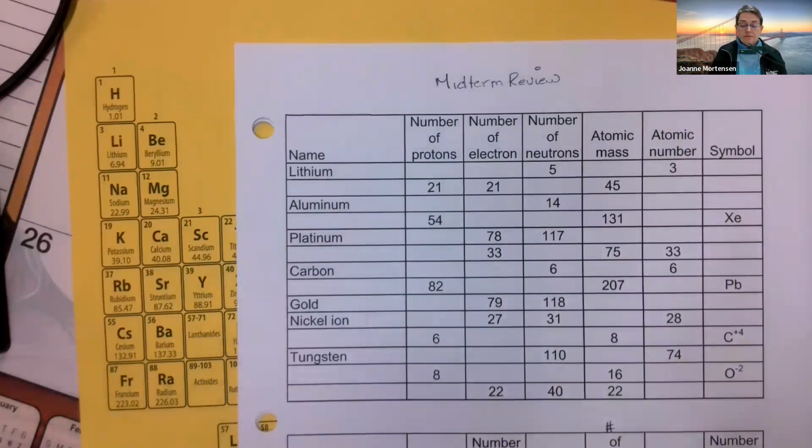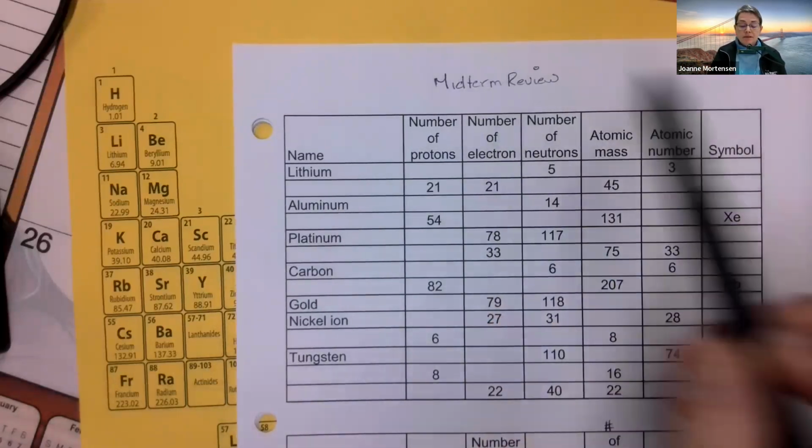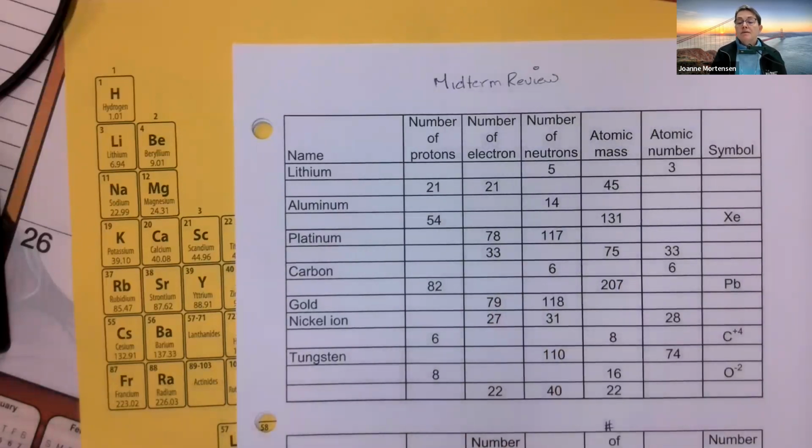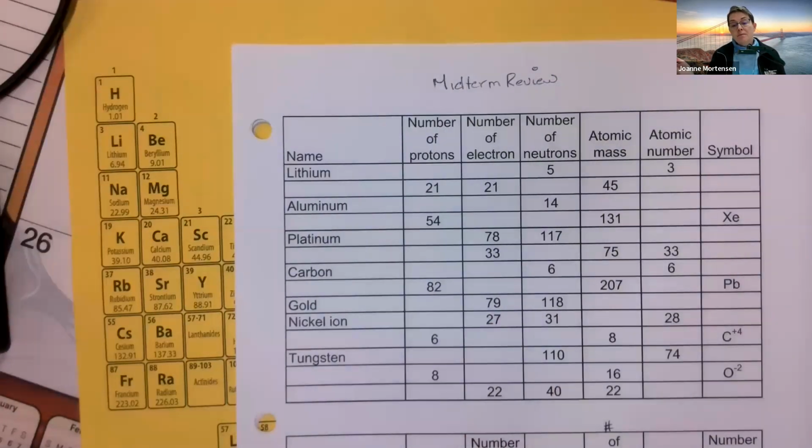If you go to the chemistry part where it says midterm review, you can get a copy of this. You can print it yourself or just ask me for a copy, or maybe you want to copy it on a piece of loose paper. Whatever works for you. We're going to go through this and maybe you'll pick up some tips on how to do this easily, because without having seen this before, these things look really weird and complicated.